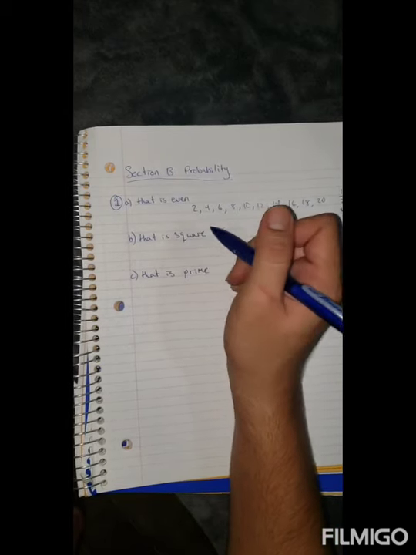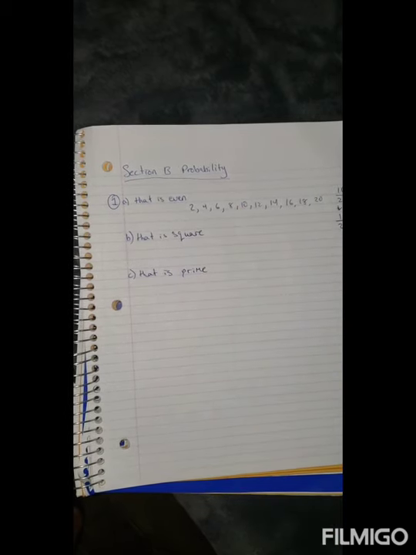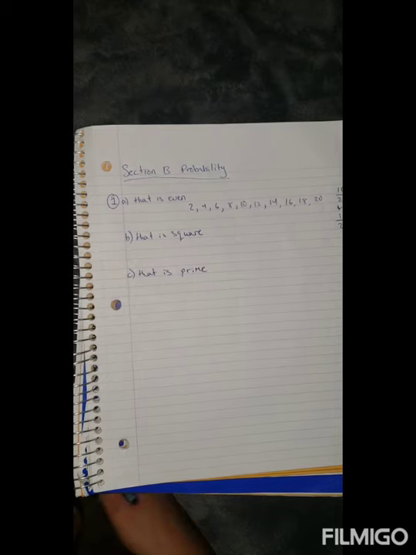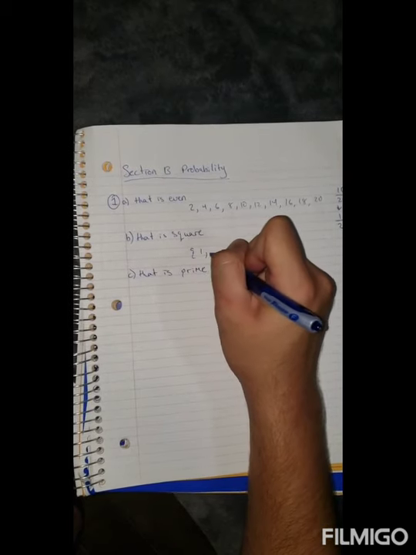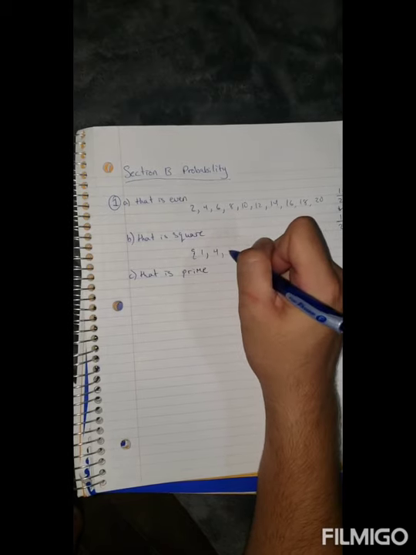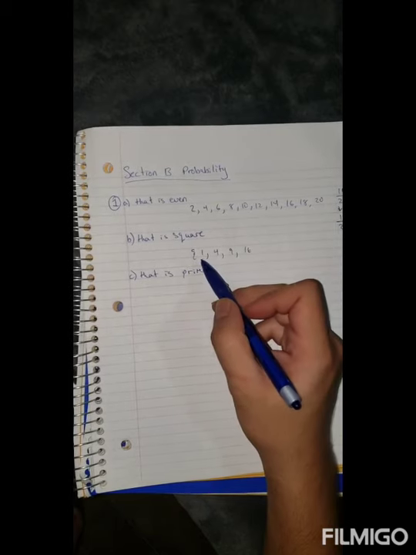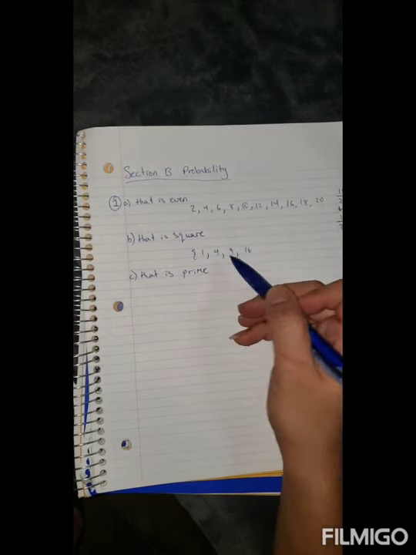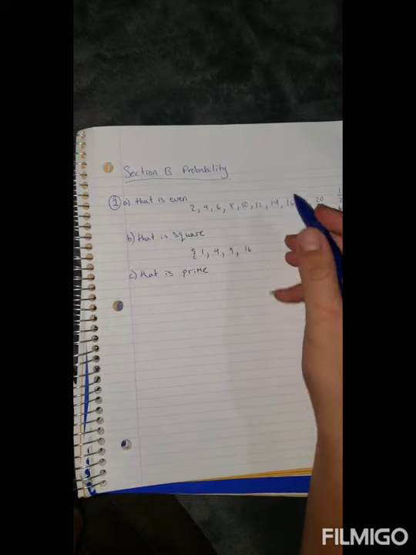Moving on to B. What is the probability of drawing a number that is square? Square numbers definition is an integer that is the square of an integer. So the numbers are going to be 1, 4, 9, and 16. So 1 by 1 is 1, 2 by 2 is 4, 3 by 3 is 9, and 4 by 4 is 16.